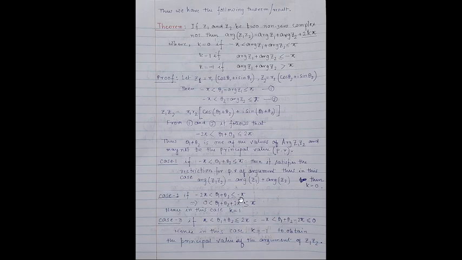If it is too small, that means smaller than minus pi but greater than minus 2 pi, we need to add 2 pi to it. If you add 2 pi, you can see it is between 0 and pi, and that is definitely between minus pi and pi. So it comes within our desired range. If it is too big, then we reduce it by 2 pi, and it becomes within minus pi to 0, definitely within minus pi to pi. So we put k to be minus 1 in this case. So that's the general formula for calculating the argument of a product of two complex numbers.